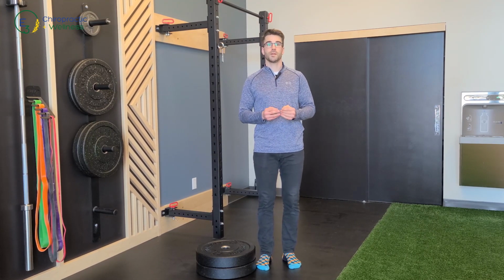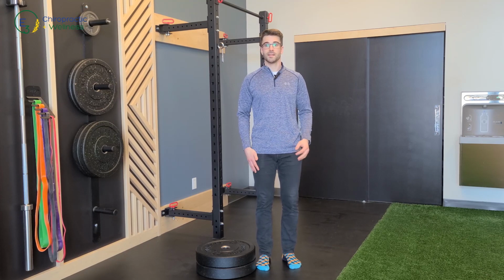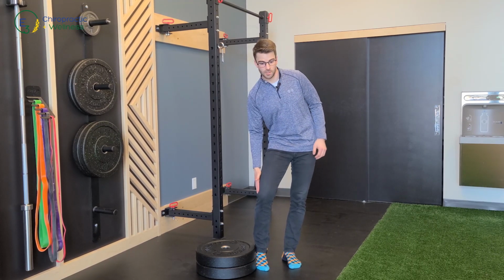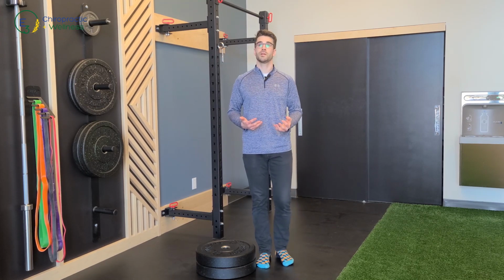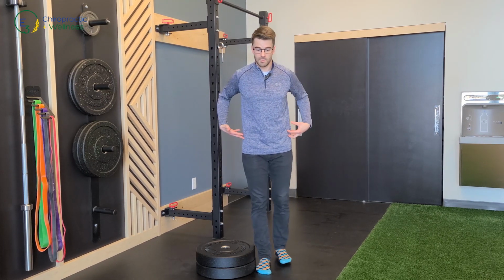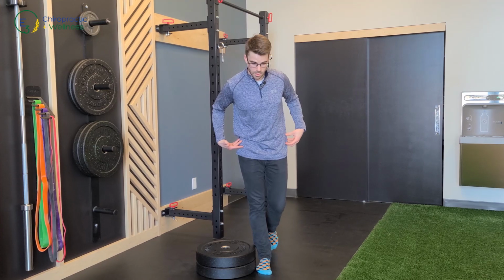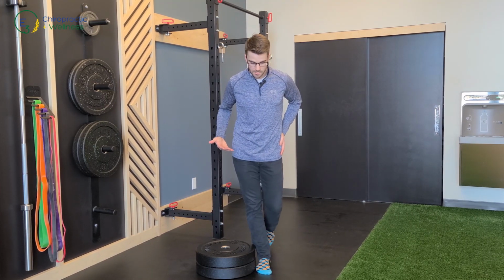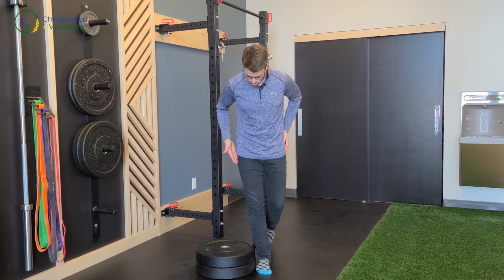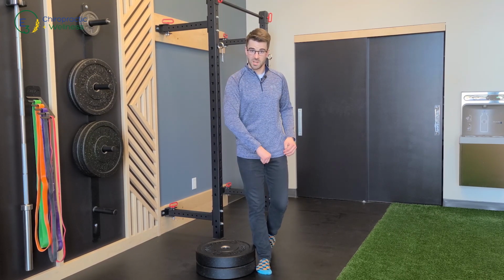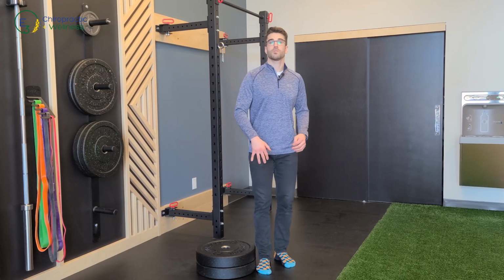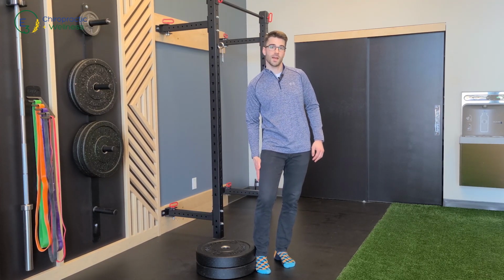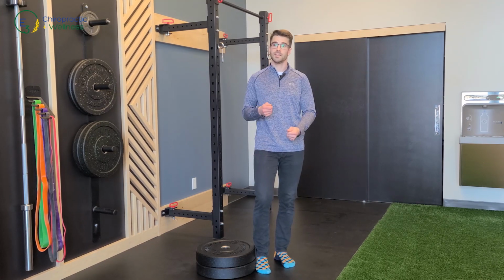Typically runners who exhibit IT band syndrome-like symptoms, or that pulling, burning sensation along the outside of the thigh, have a tendency when they run to collapse their stabilizing hip. So during the stance phase of their gait cycle, this opposite hip will collapse. We create a little bit more internal rotation of the femur in towards our knee, and that actually creates a really large compressive force on the outside of our thigh along that IT band.